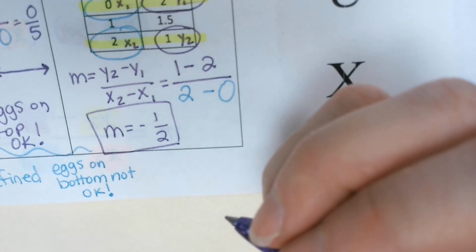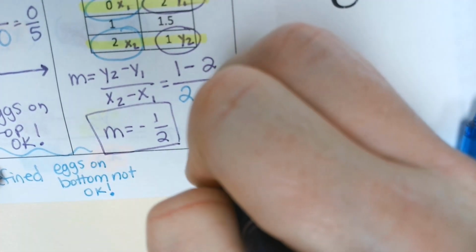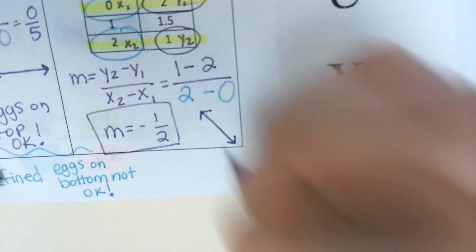So what is the line going to look like? I call it downhill. It'd be a downhill line.